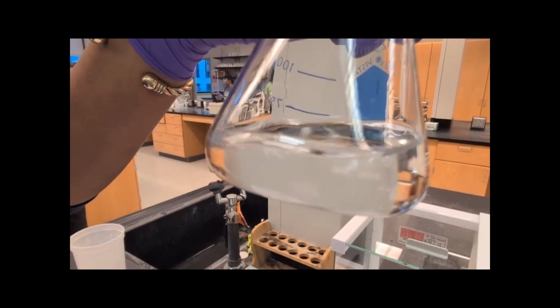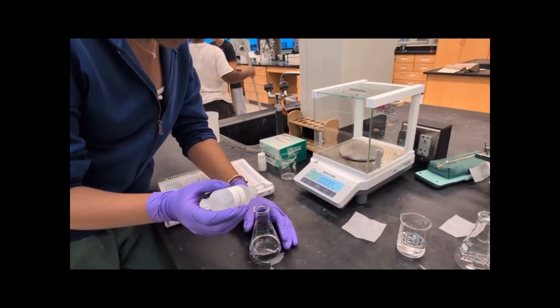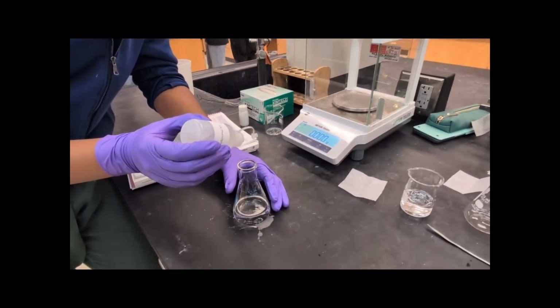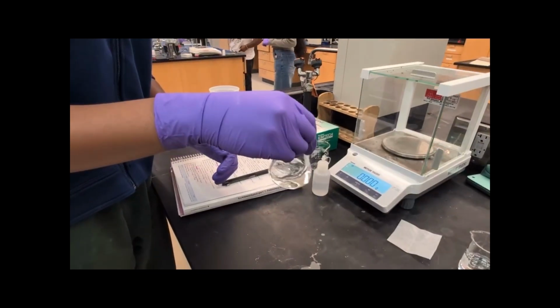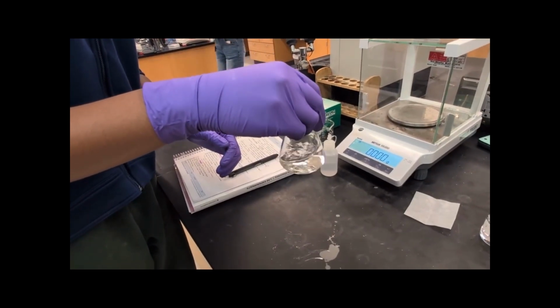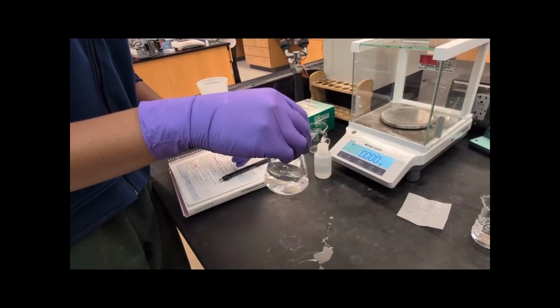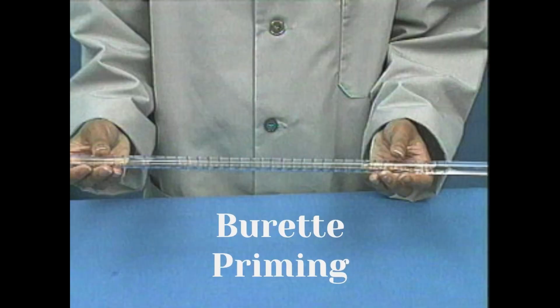We'll also detect the endpoint of the reaction using our indicator, phenolphthalein, which changes from colorless to light pink when the titration is complete. Phenolphthalein is a pH indicator that shows when the solution changes from acidic to slightly basic.